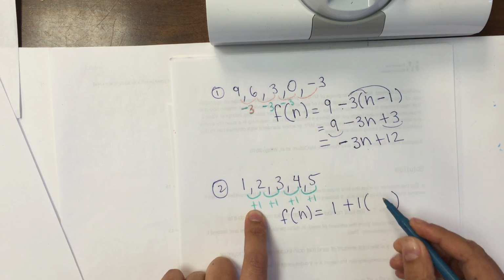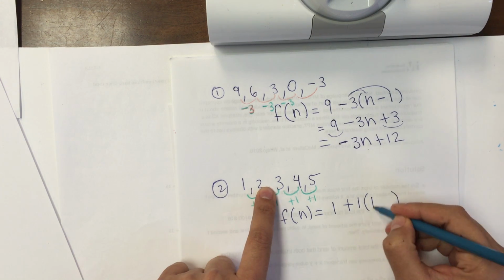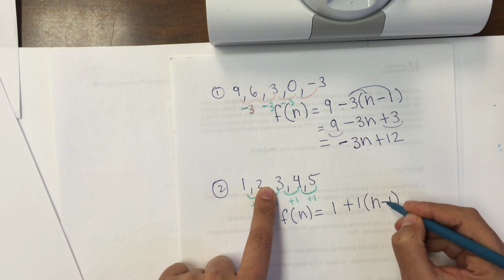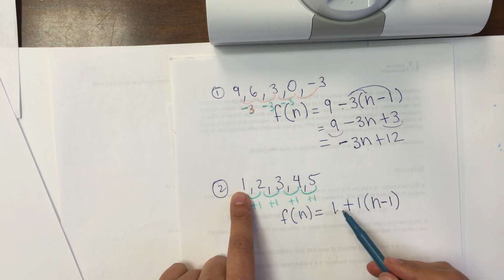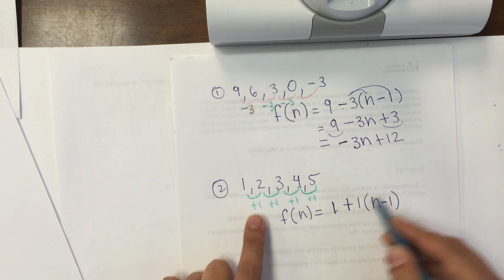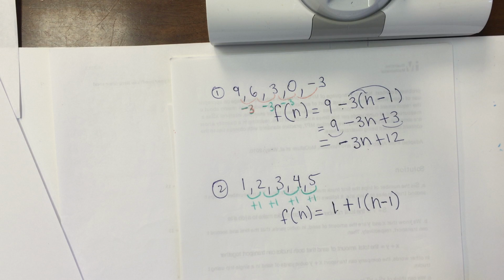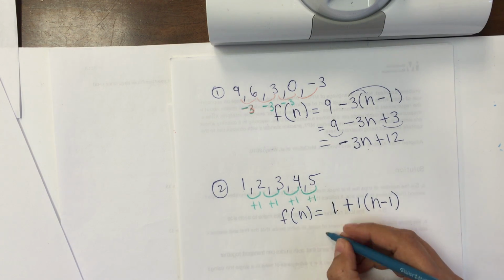And I'm going to multiply by the number of days, but again, take away 1 because the first day I didn't have plus 1, right? It's just what I start with. I already have that in here. Okay? Again, you can simplify it, but this is probably how you would look at it.